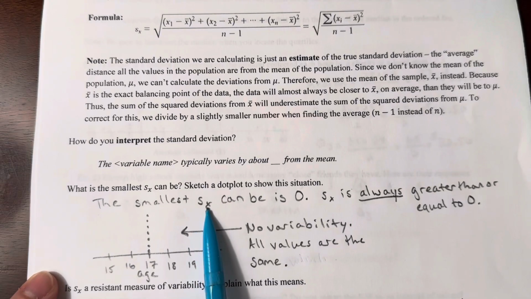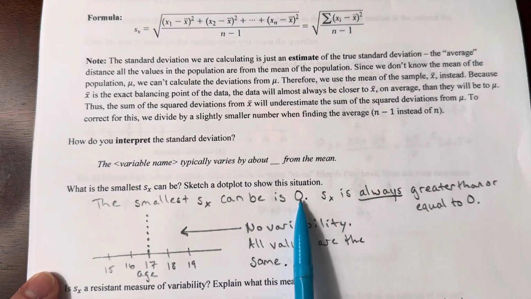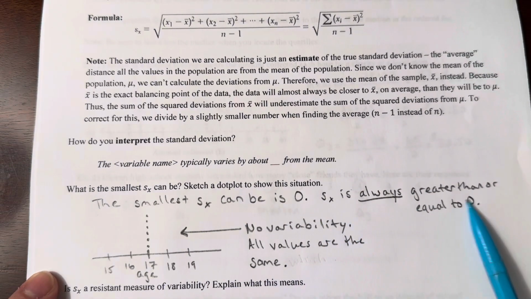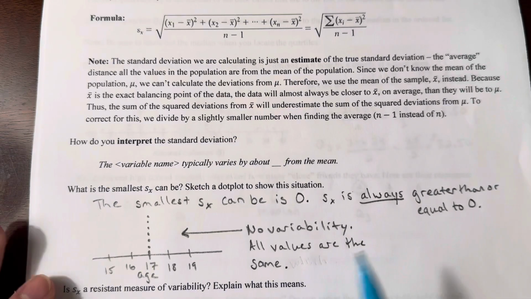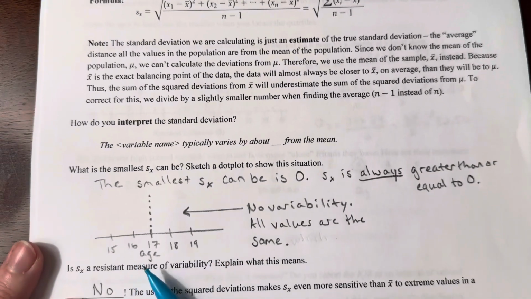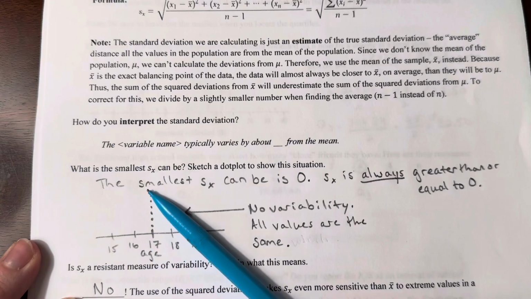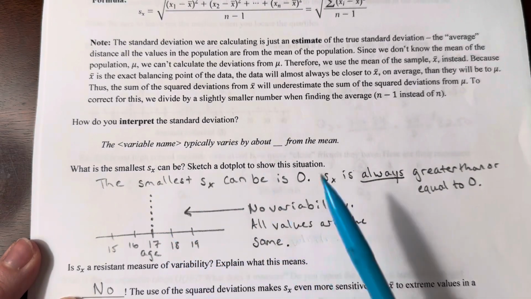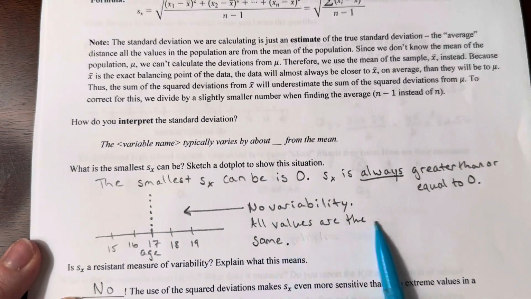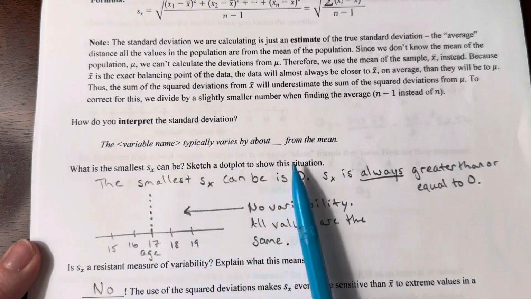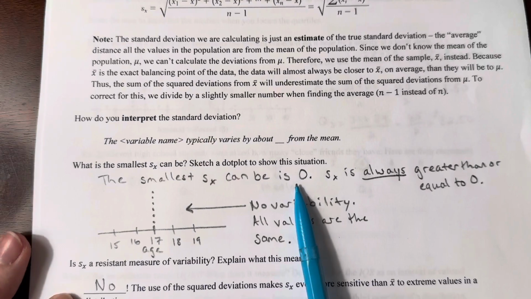So the smallest that s sub x can be is 0, and s sub x is always greater than or equal to 0. Now, if there is absolutely no variability from the mean, if all of the data points are the exact same, then we end up with a standard deviation of 0 because there's literally 0 deviation from the mean on average.